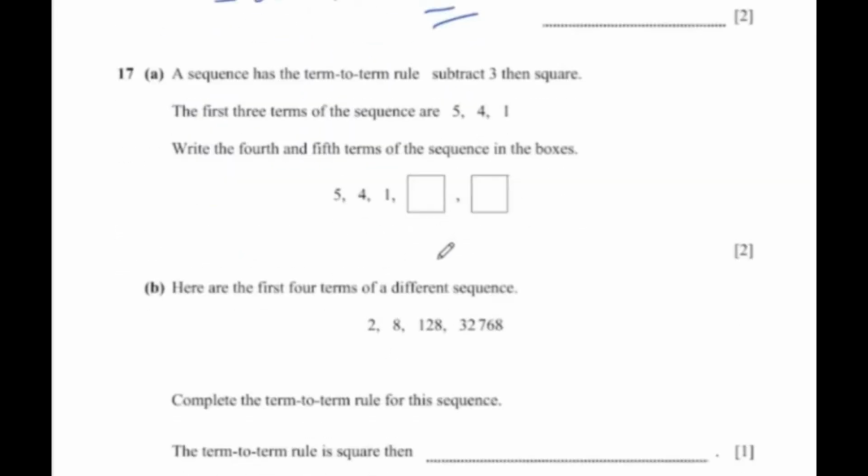A sequence has a term-to-term rule: subtract 3, then square. The first 3 terms of the sequence are 5, 4, and 1. We are asked to write the 4th and 5th terms of the sequence in the boxes. So basically, the rule says subtract 3, then square. Let's see how it works.